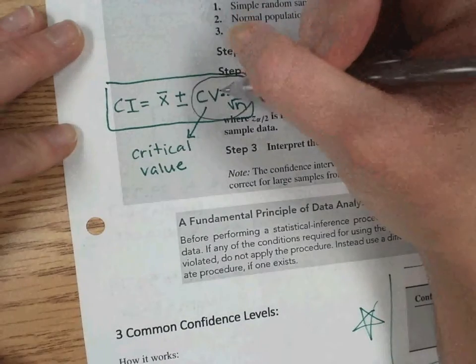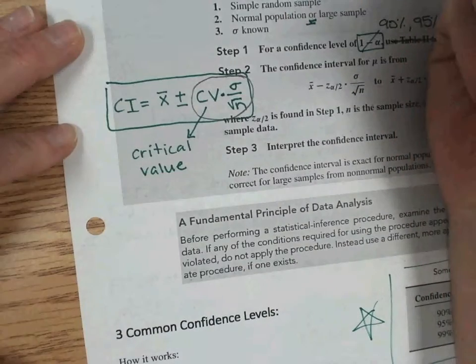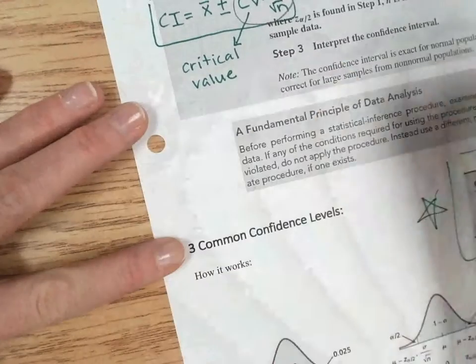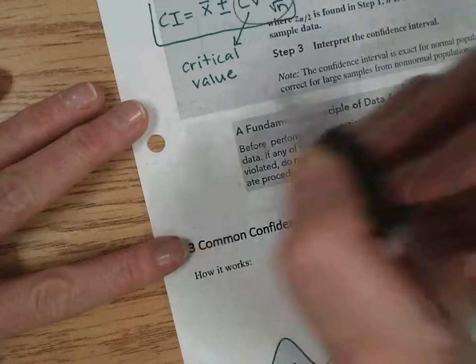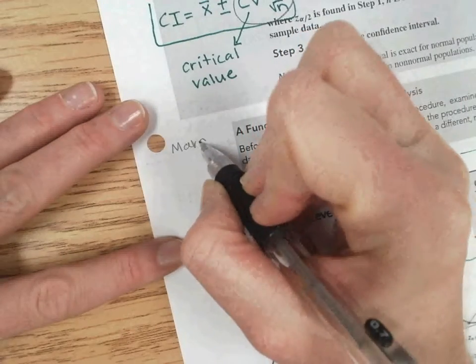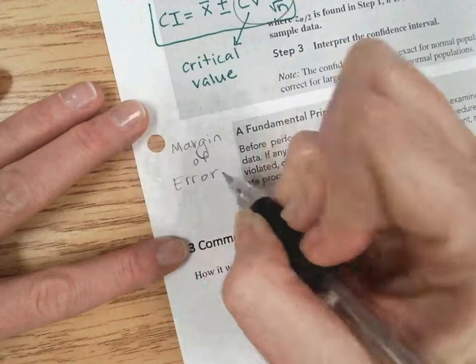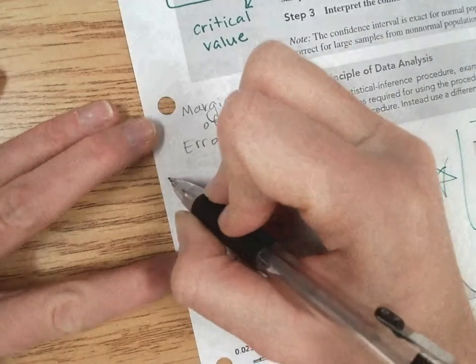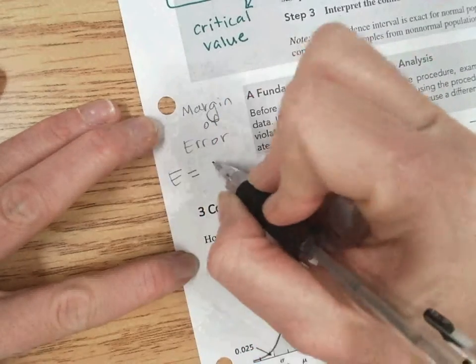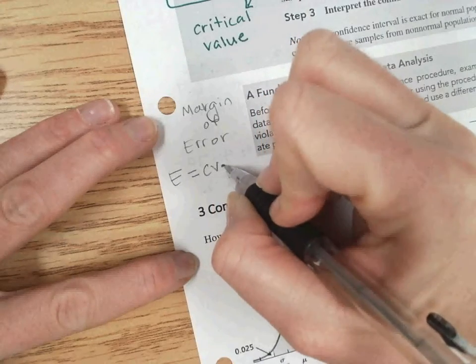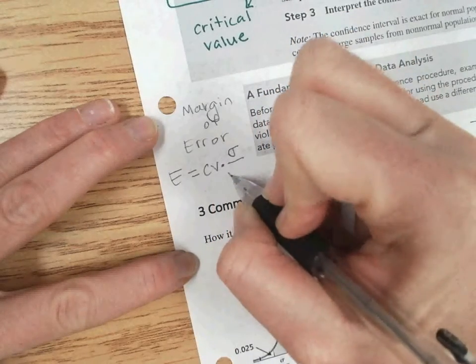So we have a formula here for margin of error. We sometimes see that represented with the letter E equals our critical value times sigma over radical n.